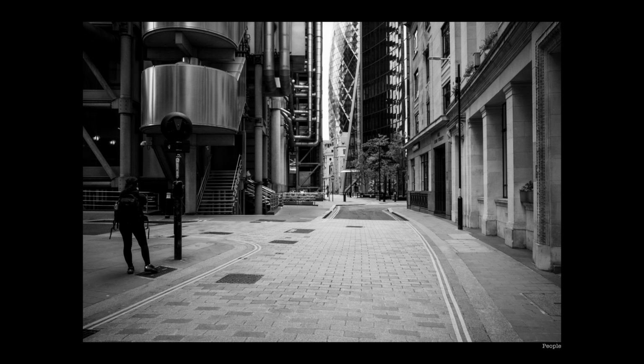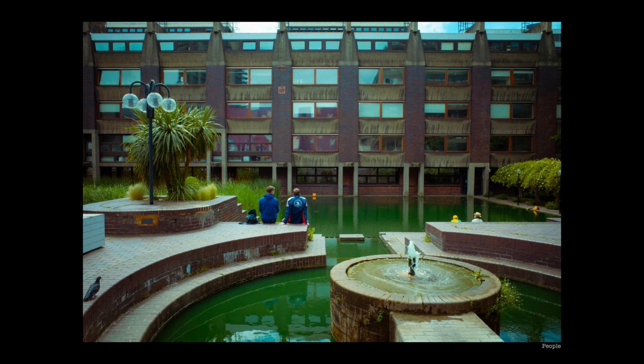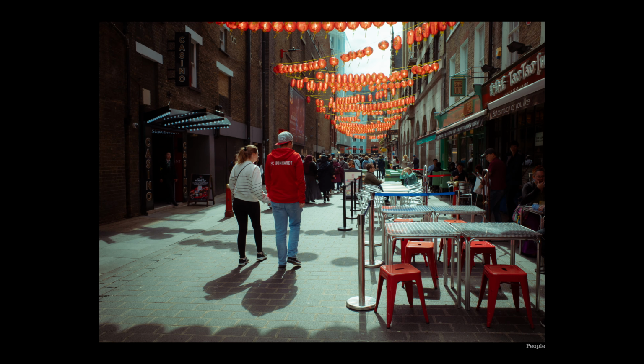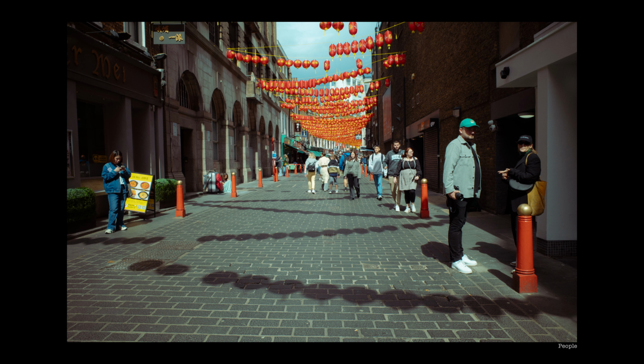You can evoke a sense of loneliness by capturing a solitary person walking down a specific street, or you can capture a sense of joy and hustle and bustle by capturing people having a good time and conversing. So also think about the mood that you want to get across for the viewers of your photos.